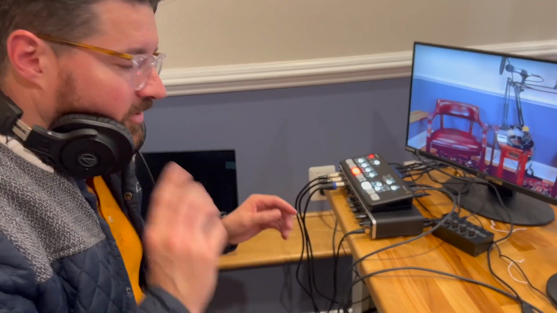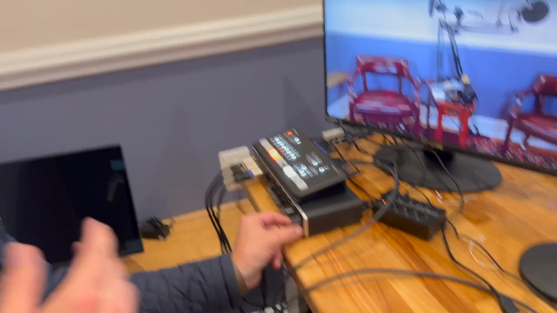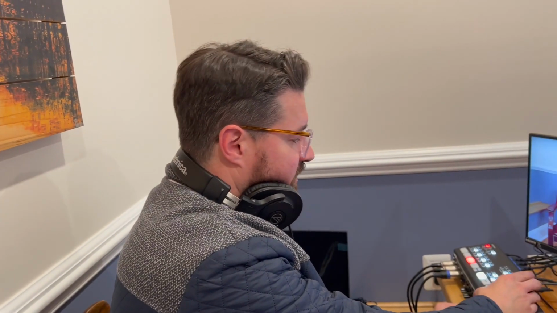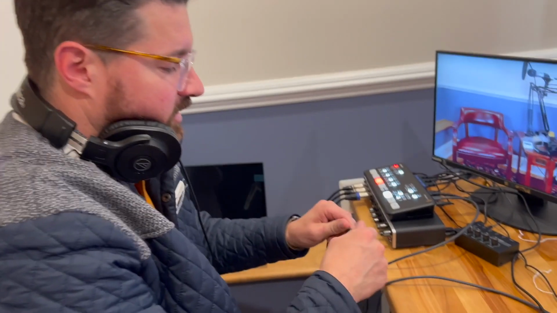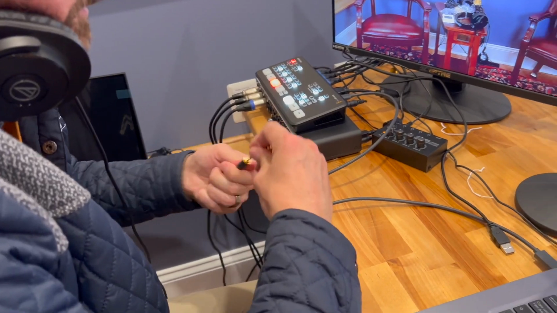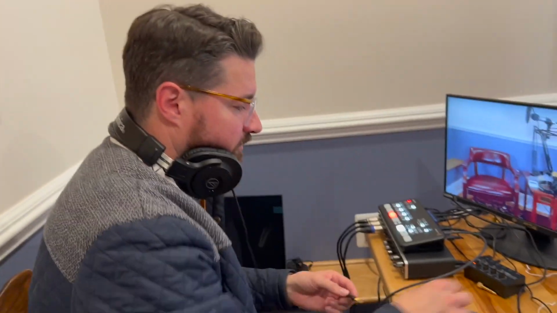If you want to monitor the audio on your computer instead of right here out of the board, just so you know that it's coming all the way through the mixer and the video switcher, you can simply unplug this headphone and plug it into your computer, and you should still hear it in the recording.